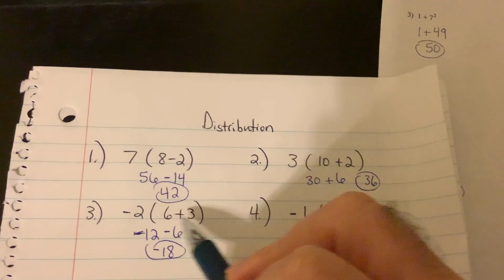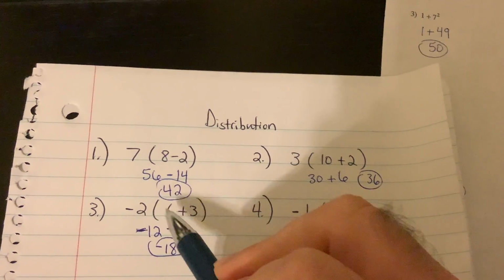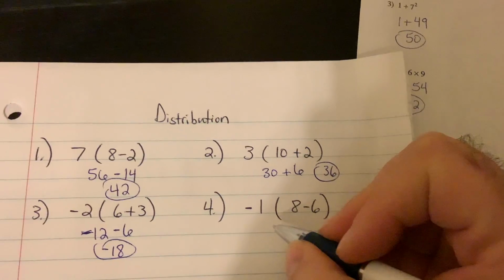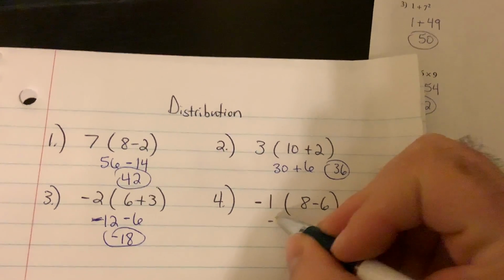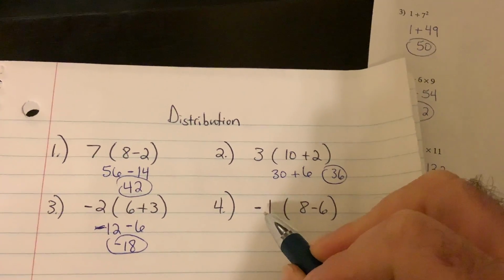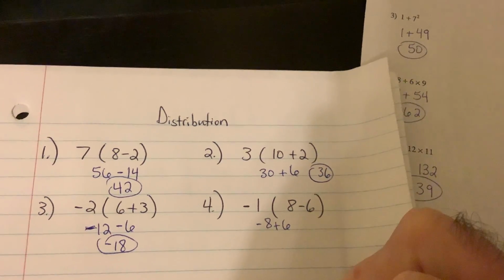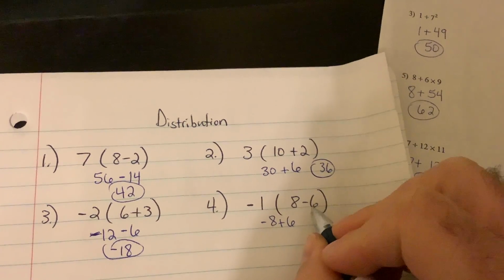And how we could have checked it is got 9 inside here. 9 times negative 2 is negative 18. Okay, and then this one is going to make this negative 1 times positive 8 is negative 8. And then negative 1 times negative 6 is a positive 6. Okay, negative times a negative is positive.